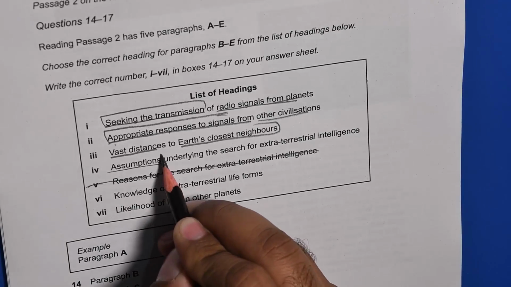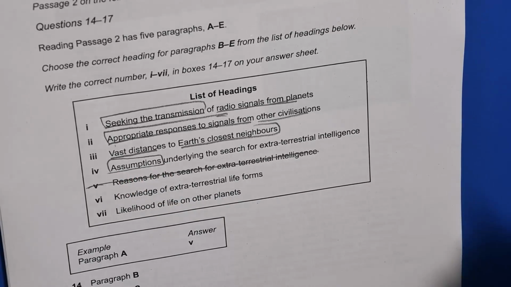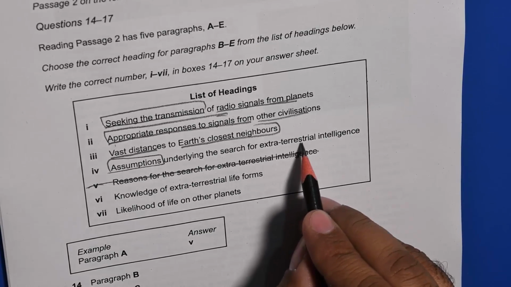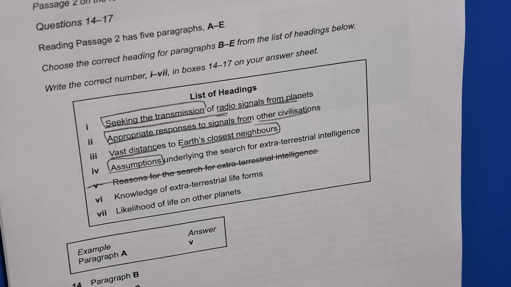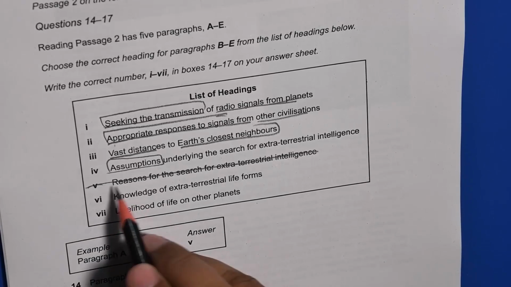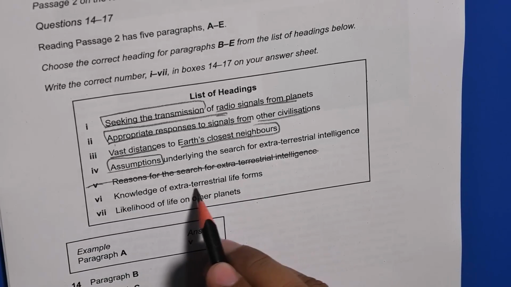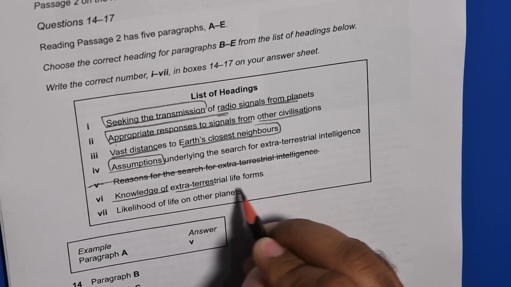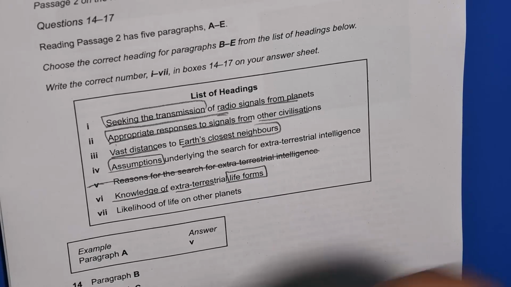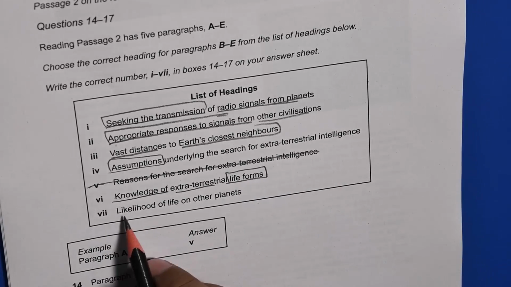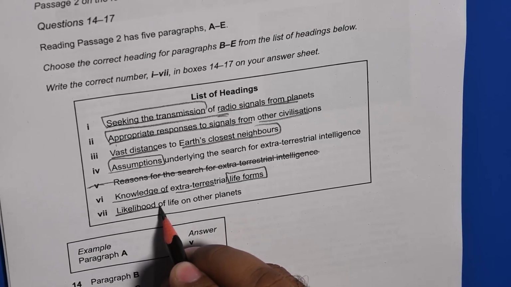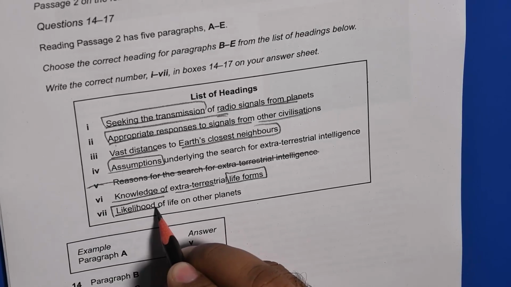Assumptions, and it's plural. There can be 2 assumptions, first, secondly, thirdly. Number 6, knowledge of extraterrestrial life forms, that is, how life is there. And 7, likelihood of life on other planets. Likelihood means the chance, the possibility and all that.